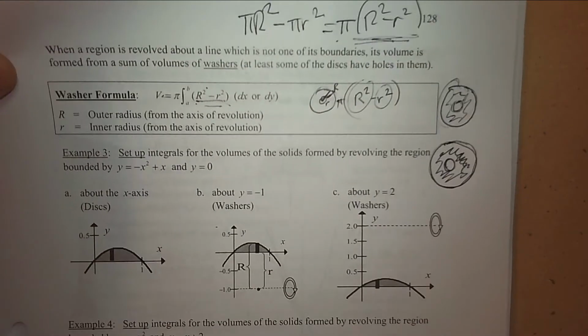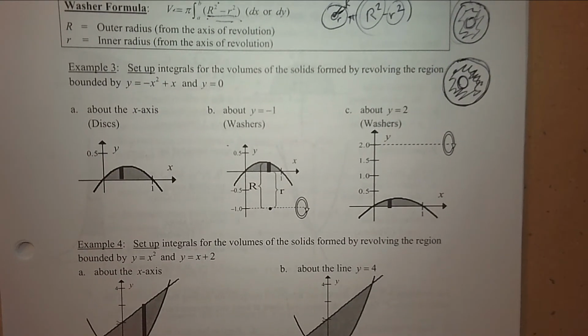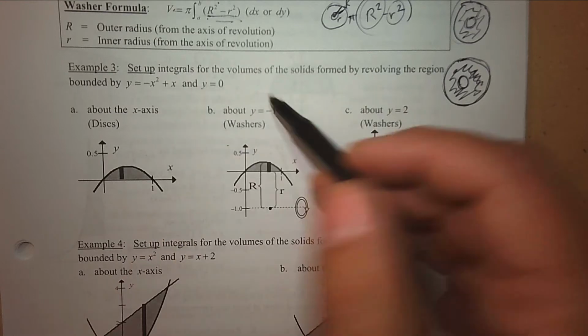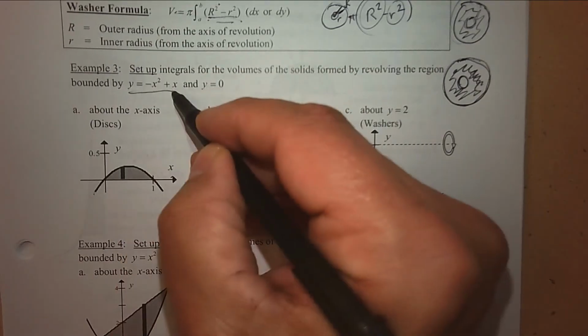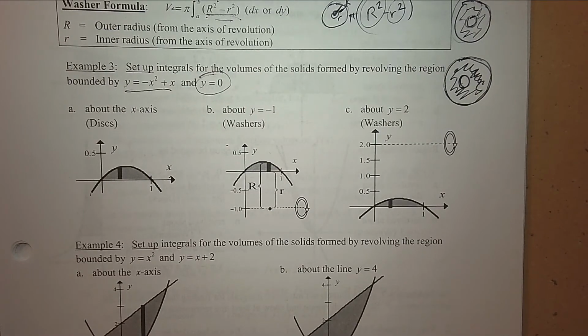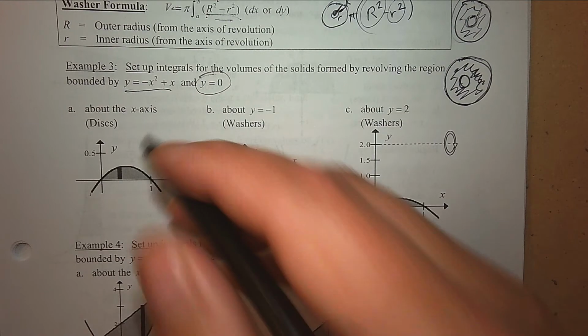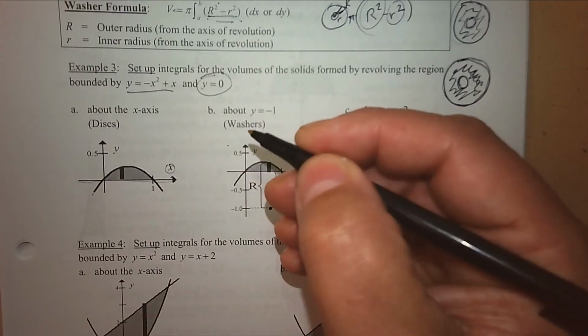So let's look and see how that works. Look at example 3a. Set up the integrals. We're not finding the volumes. Revolving the region of the parabola is what? And then what is the line? y equals 0. So y equals 0 is a fancy way of saying the x-axis.